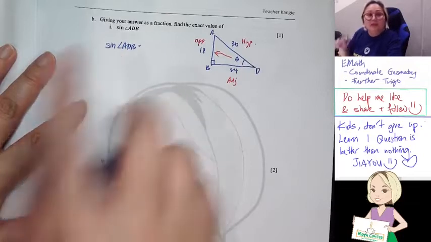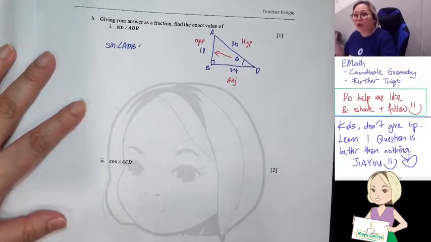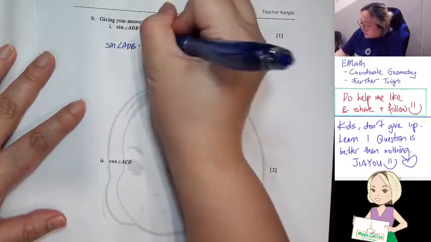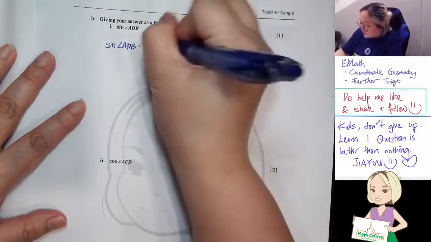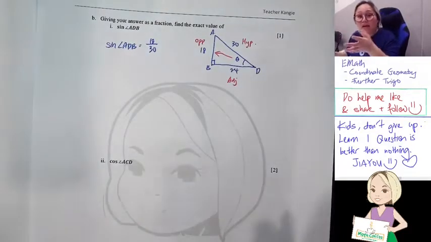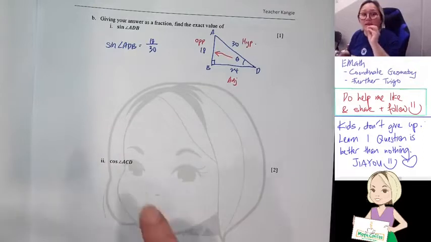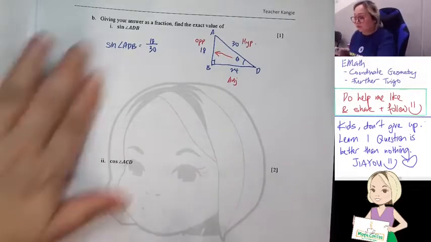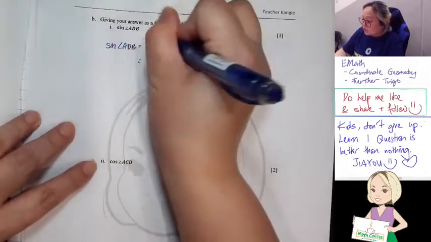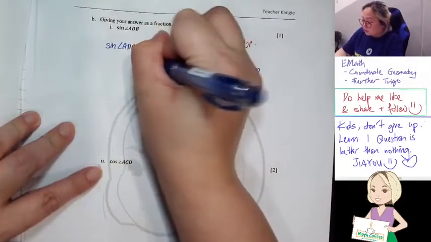So sine is "soh". S-O-H. S-O means it's opposite over hypotenuse, which is 18 over 30. And take note, a lot of students go and find the angle. They are asking you what is sine of angle ADB. They are not asking you to find the angle, so you do not need to do sine inverse. You just need to reduce this to the lowest term. So it's just 3/5. Done.